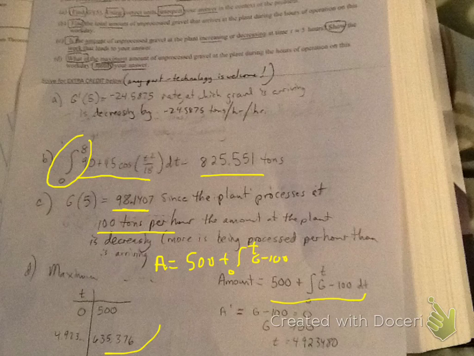That's what this is. If you want to find the amount, the rate, the derivative of that when that's 0, the derivative of the integral from a to x of f of t dt equals f of x. The derivative of that integral is g minus 100. So that's where this 4.923 comes from.